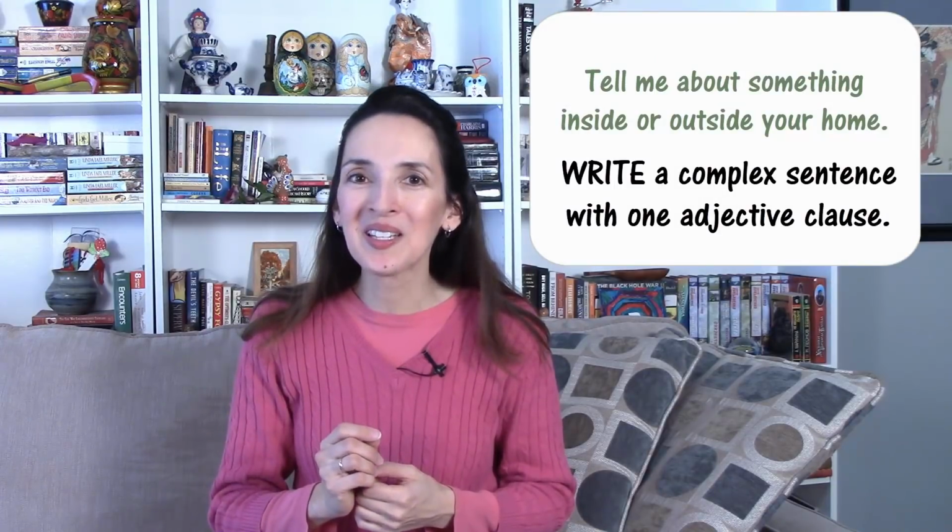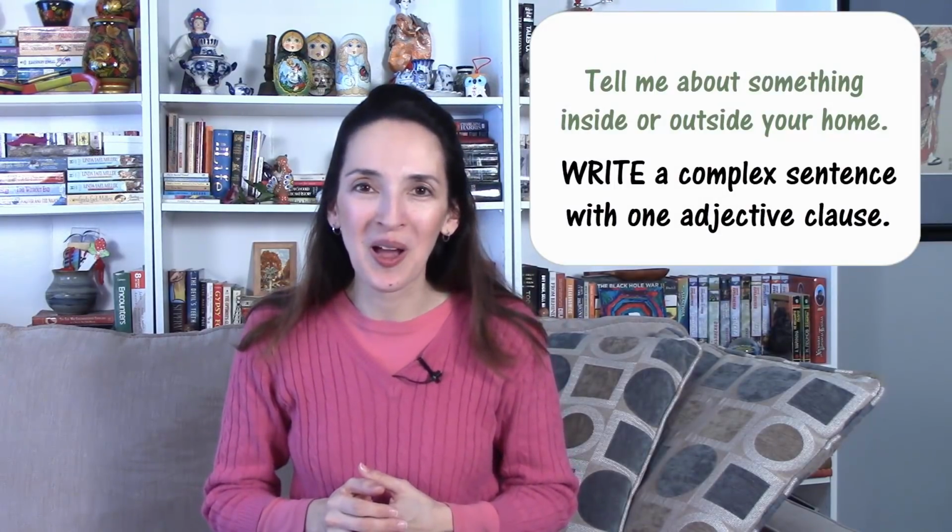How about you create an example of an adjective clause? Tell me about something inside or outside your home. So write a complex sentence with one adjective clause. Think carefully about whether your adjective clause has essential information to identify a head noun, or if it just adds information that we don't really need.